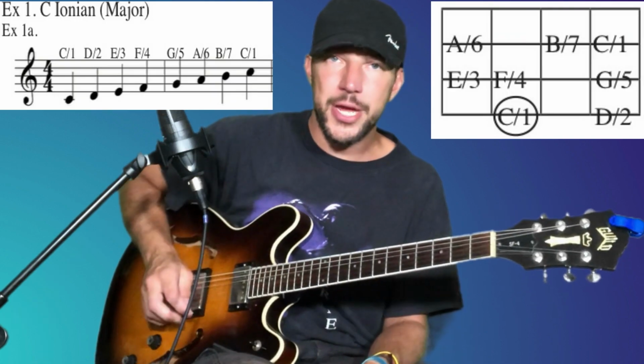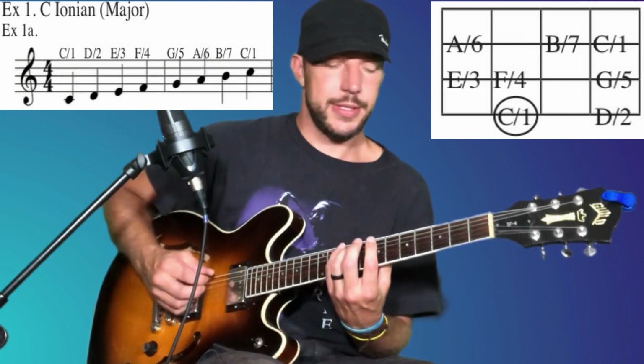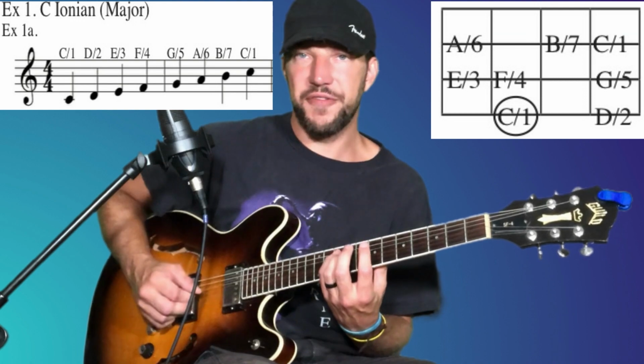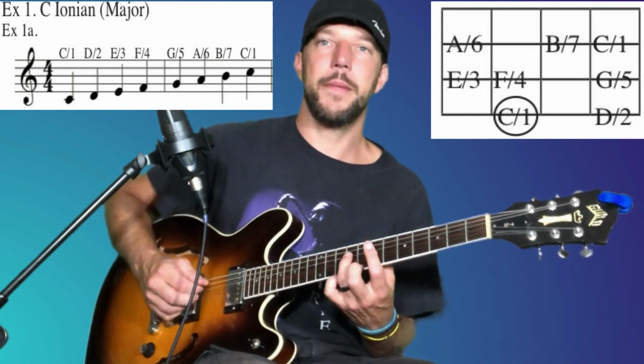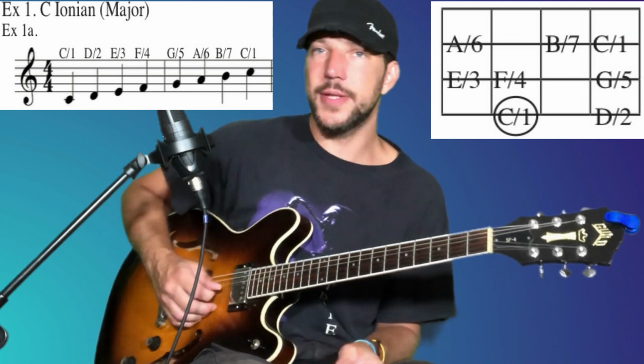So we have our major scale, which is going to be C 1, D 2, E 3, F 4, G 5, A 6, B 7, back to C 1. And the other two modes are going to be identical to the C major scale with one note that's different. That one note that's different, we're going to call the character note or characteristic pitch. This is the note that defines the mode's quality, that gives it its unique sound, that separates it from major.